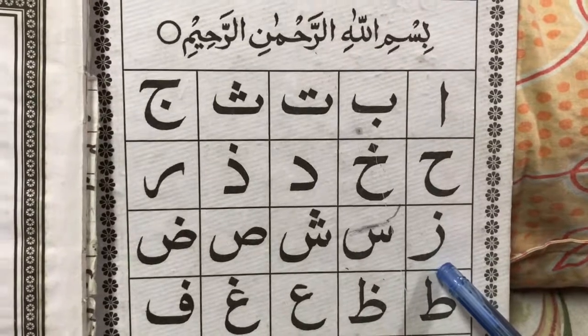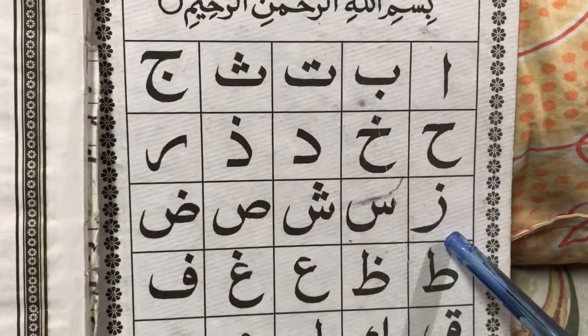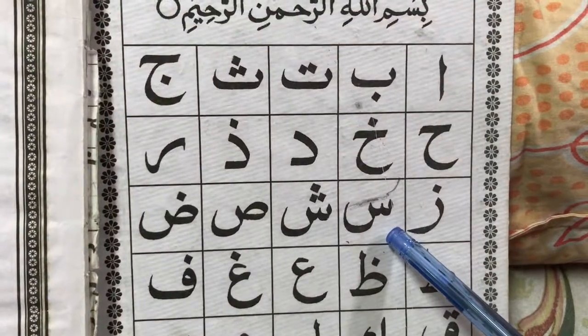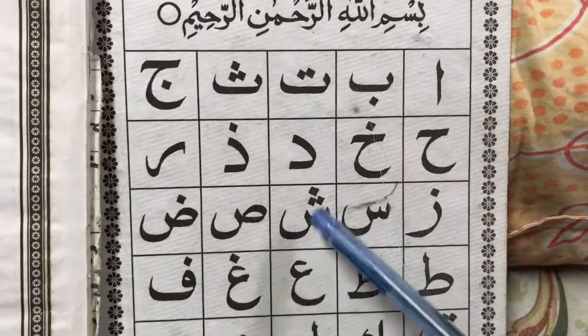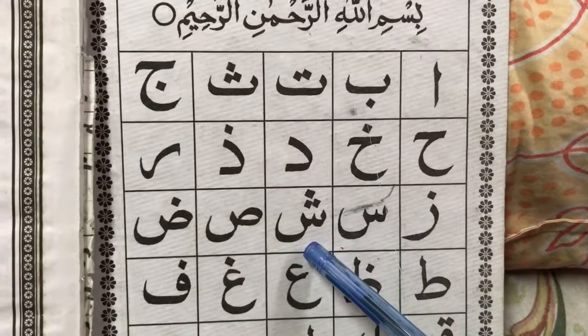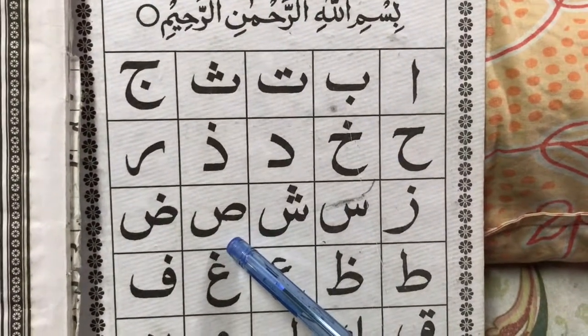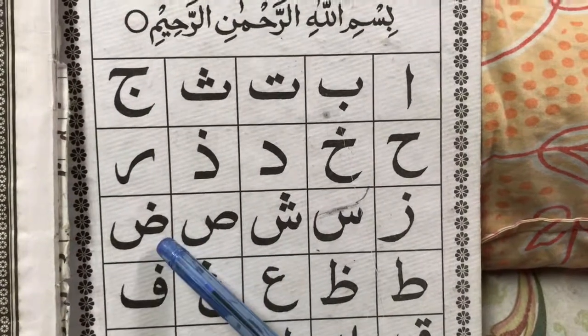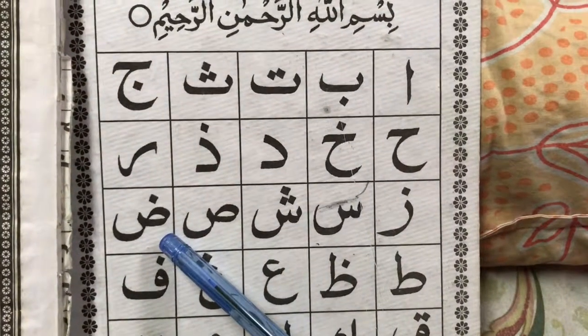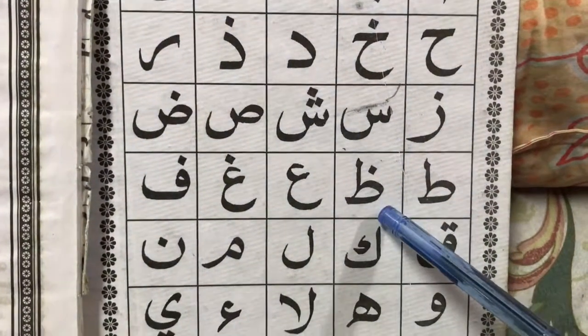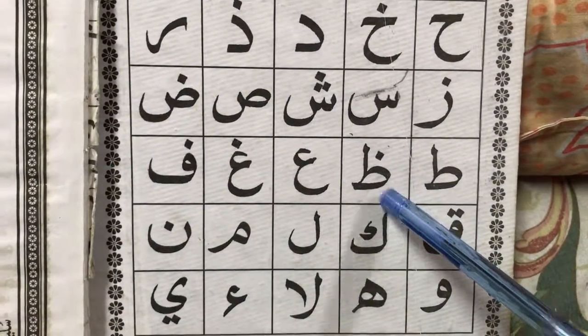When it comes above jim, it is read as is. When it comes above sheen, it is read as is. So sheen Sukun is read as ish. Saad Sukun is read as ish. Laad Sukun is read as il. Toy Sukun is read as it. Loy Sukun is read as il.